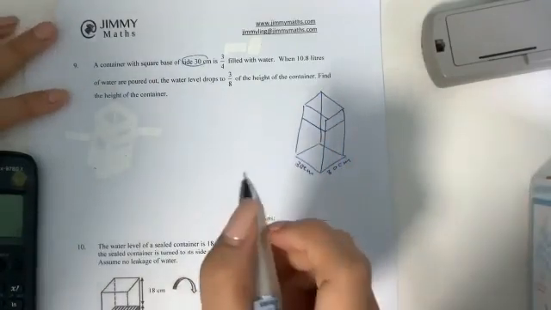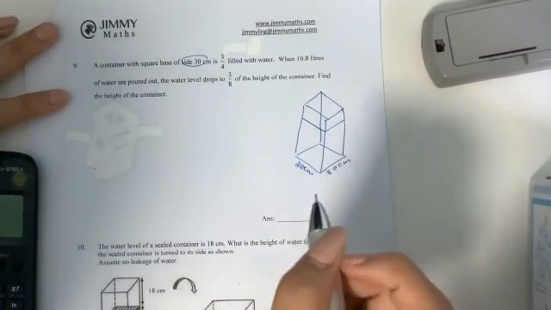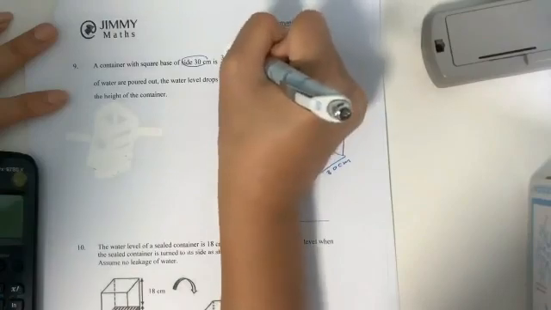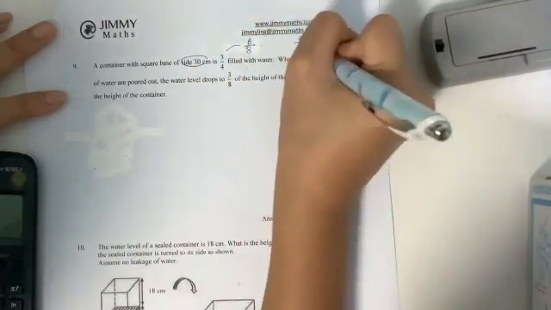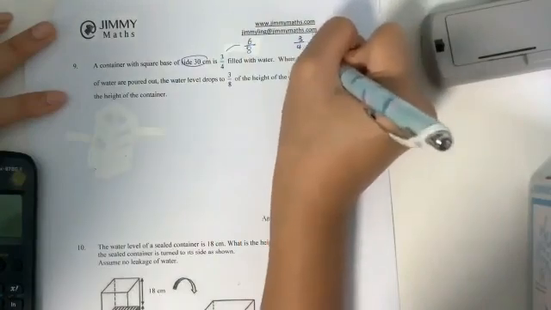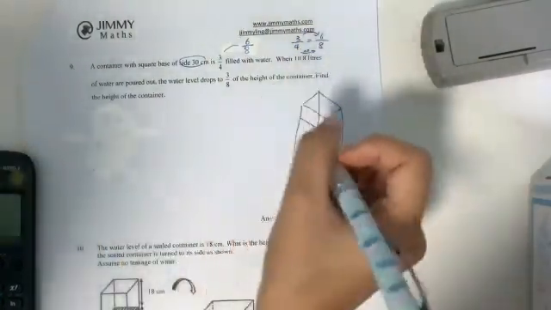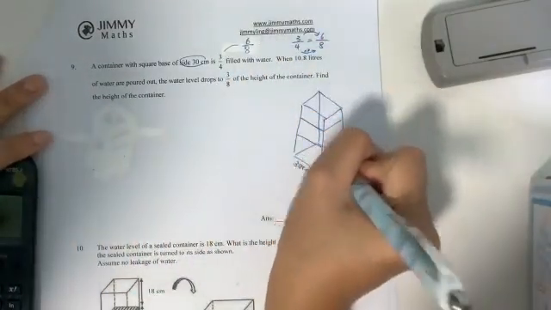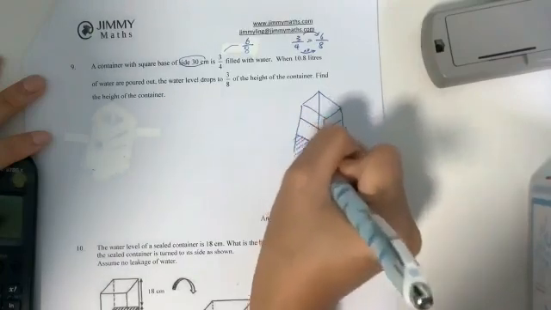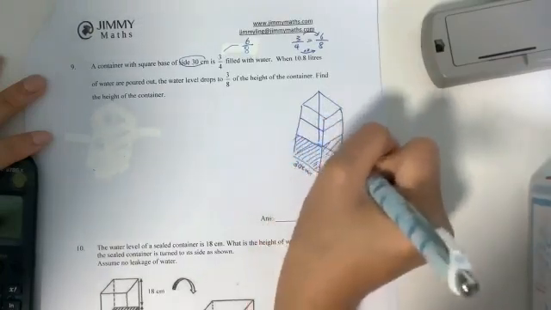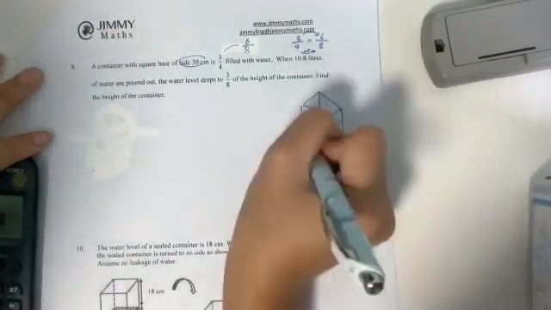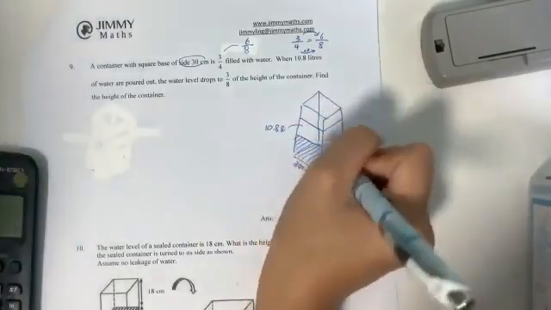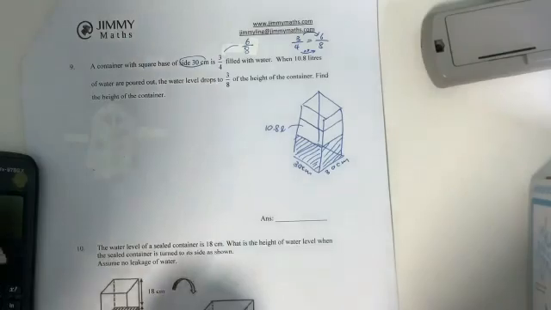When 10.8 liters of water is poured out, the water level drops to 3/8. To visualize this better, 3/4, 3/8. 3/4 equals 6/8, which is 3/4 times 2 over 2. So 6/8, and after that it will drop to 3/8. I'll draw 3/8 around here. This is the water level that is left inside at the very end. And 10.8 liters poured out, so this part is 10.8 liters, which is poured out. So find the height of the container.